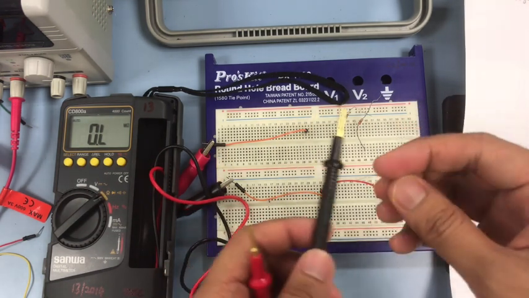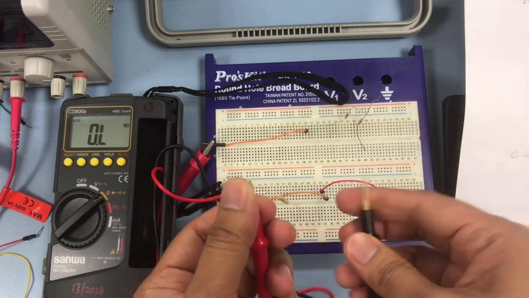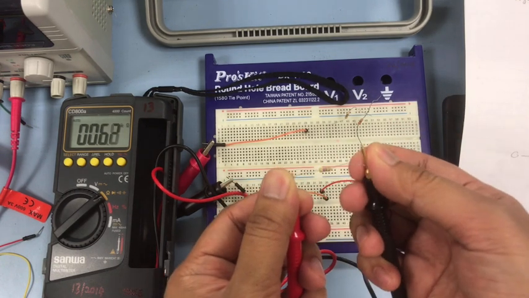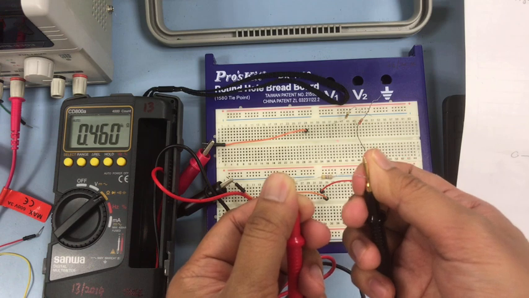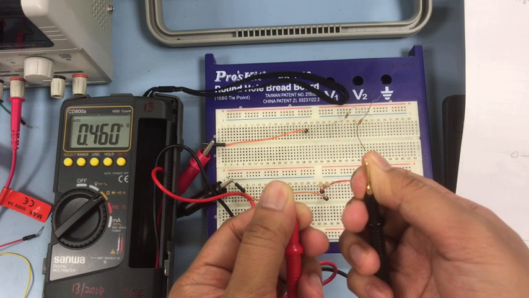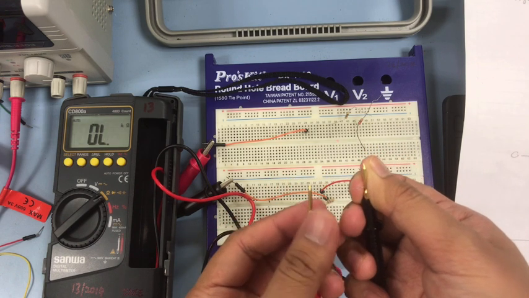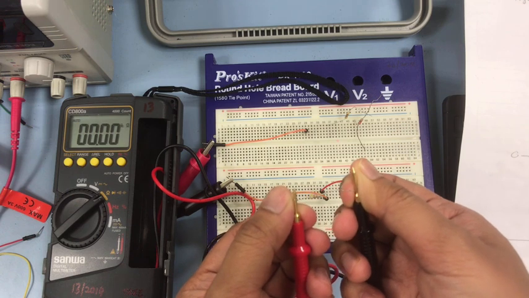Now we have the third one. This one is 460.